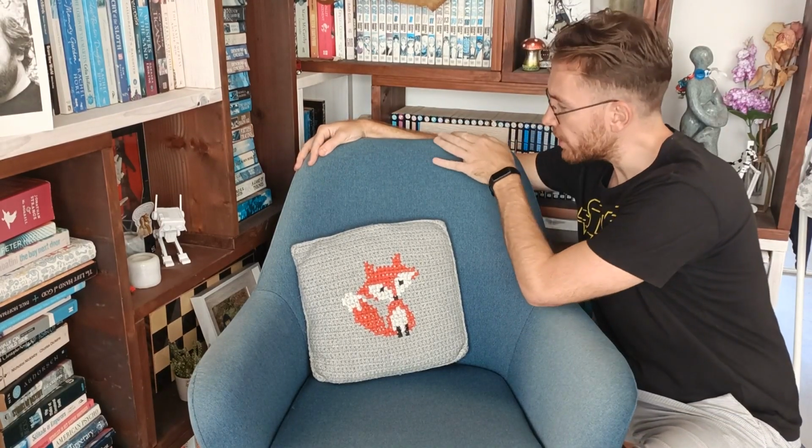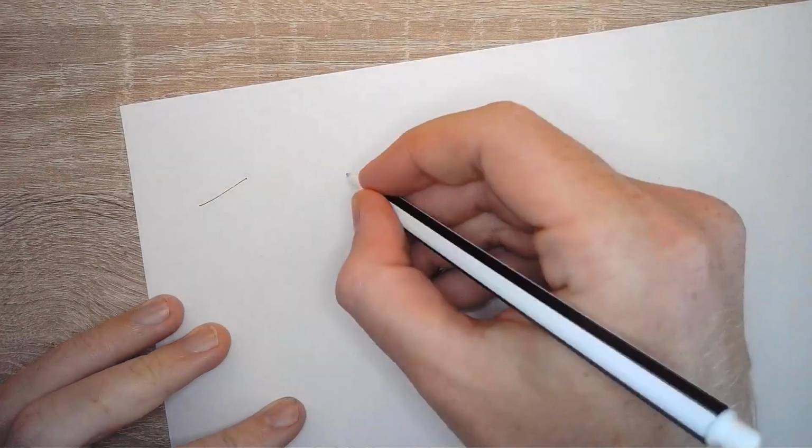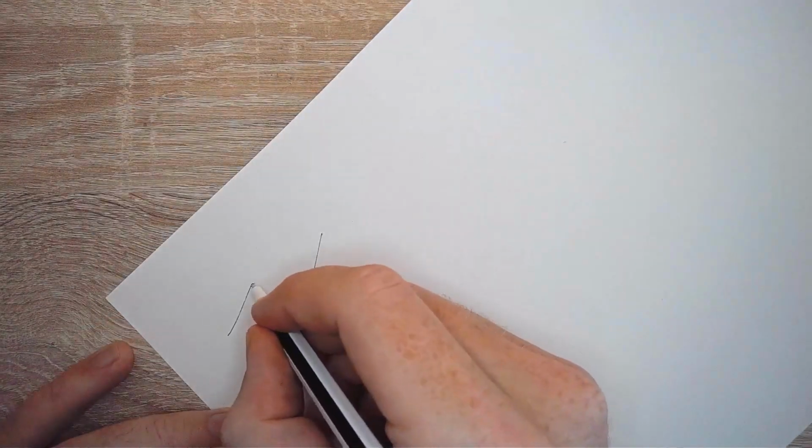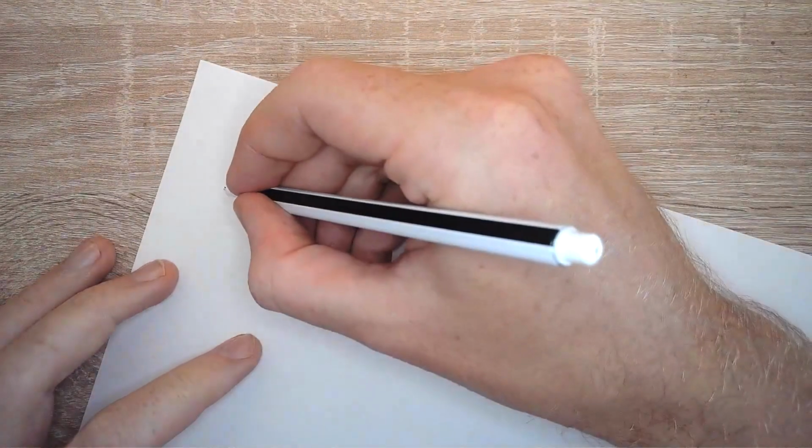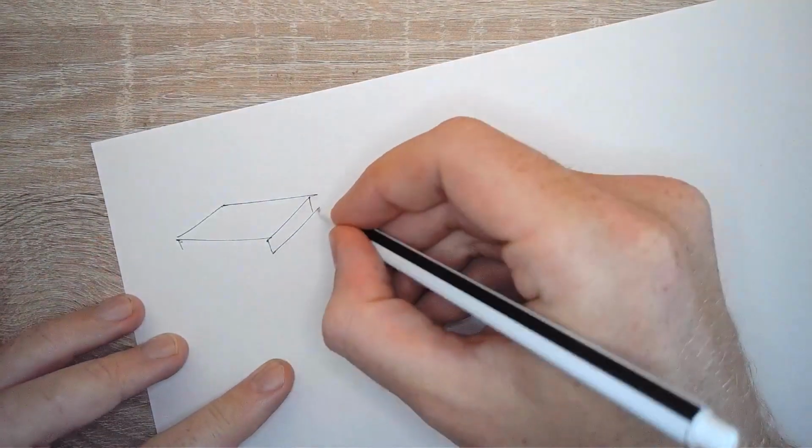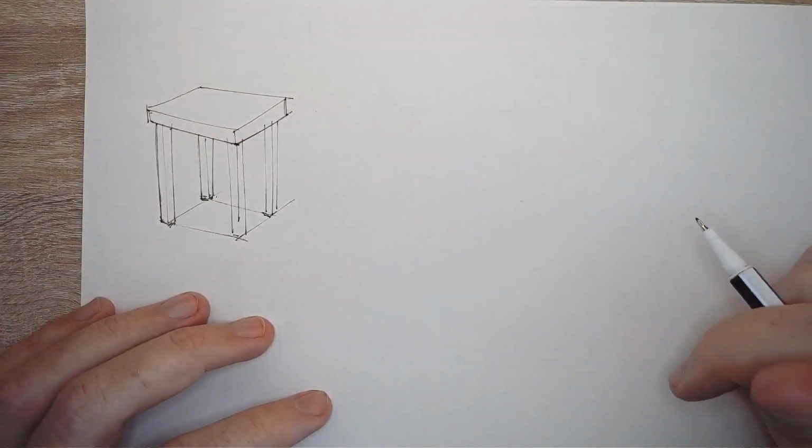Look at this armchair, so curvy, so voluminous. Why don't we talk about curviness and voluminousness in the sense of industrial design sketching? Let us start with a simple cube, well, in this case a squished cube that I always like to start with, and we sort of transform it into a chair. Okay, here is our chair.